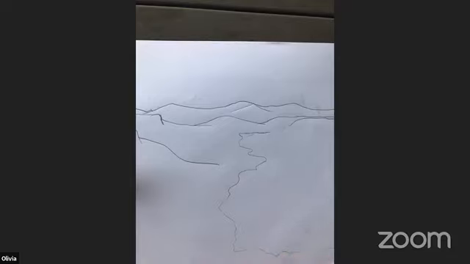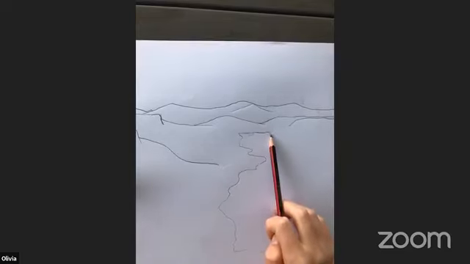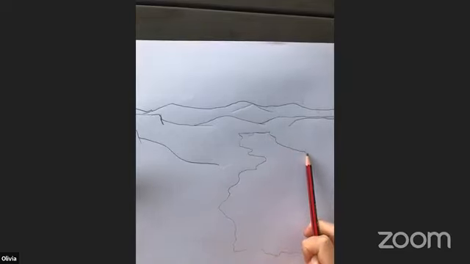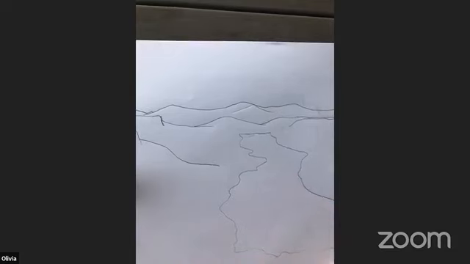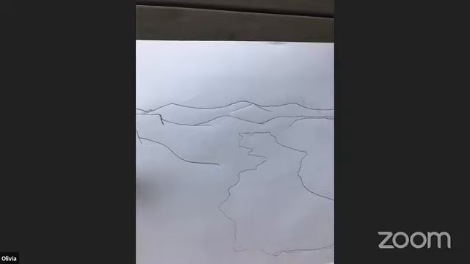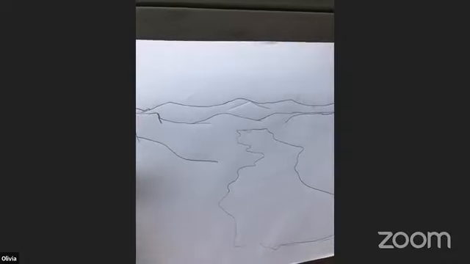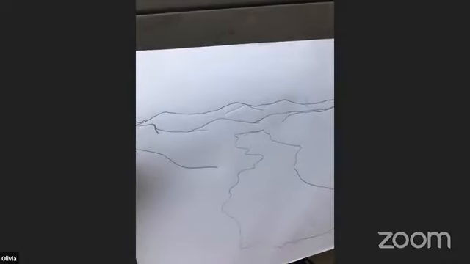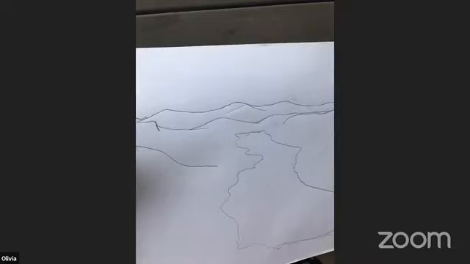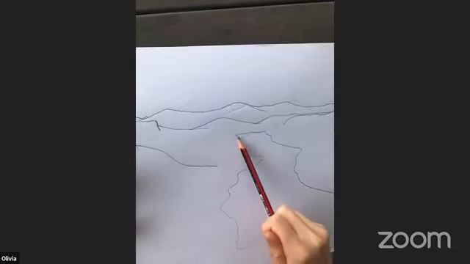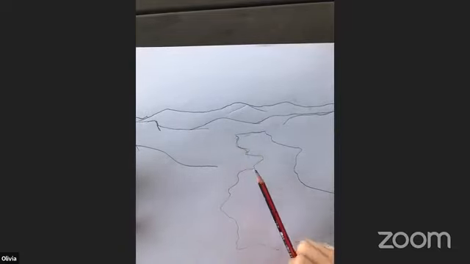And this bit at the bottom, why I'm not covering this is because it's going to be trees. So hopefully you can see that okay. And just add in your river. So we're just outlining, don't add too much detail.